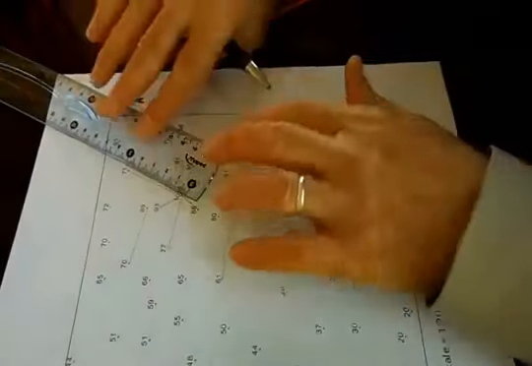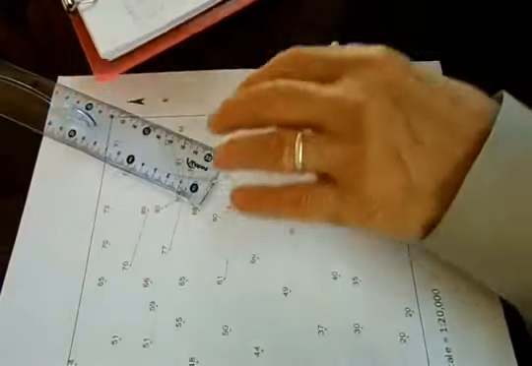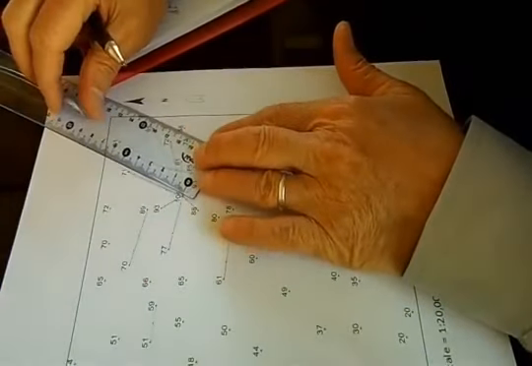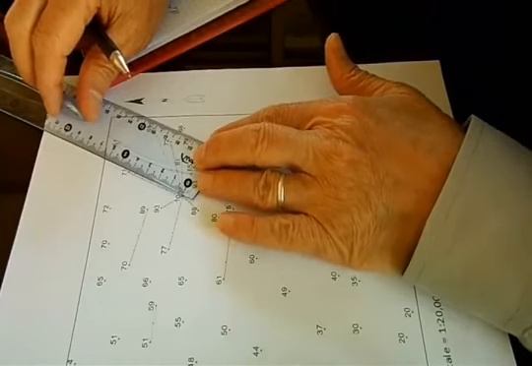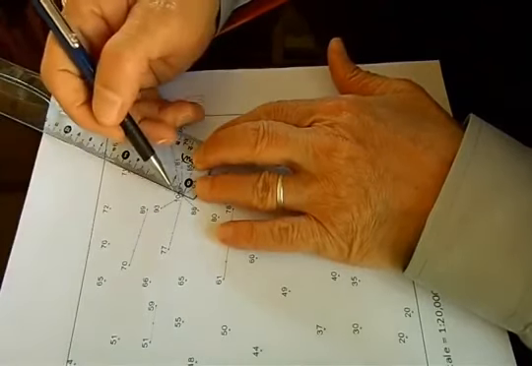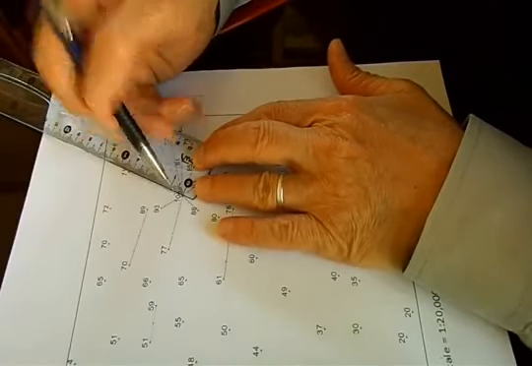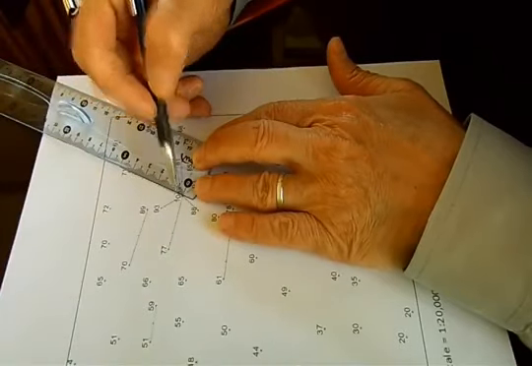Now I'm going to locate these points. The first point, as we said, is 5.2 millimeters. So from the 104, here, this is 5.2 millimeters.